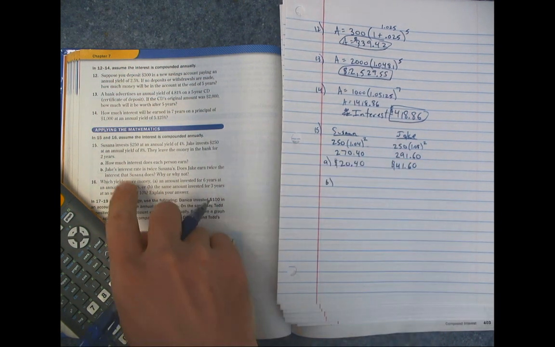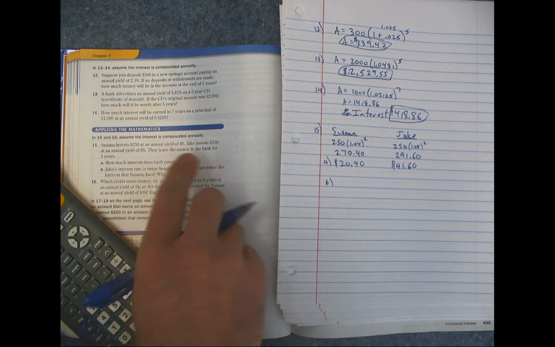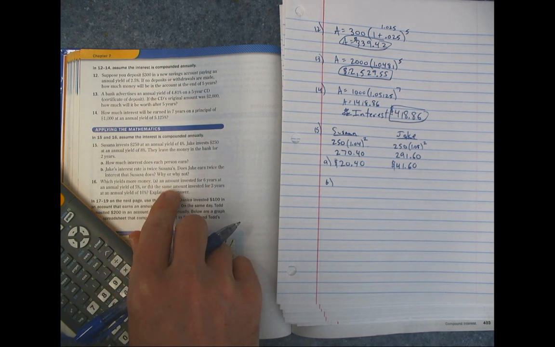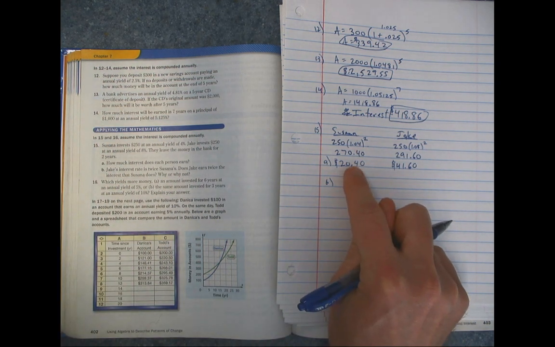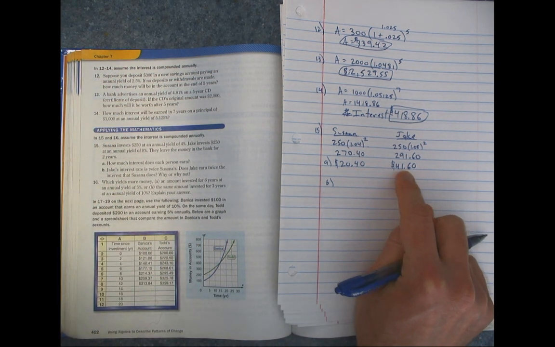Letter B now says his interest rate is twice Susanna's, right? He's 8%, she's 4%. Does he earn twice the interest that Susanna does? And so if you double $20.40, you don't get this, right?